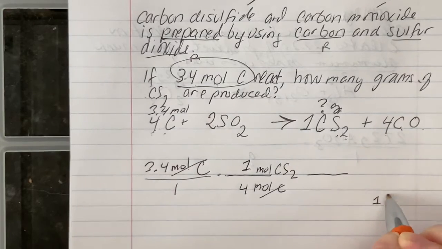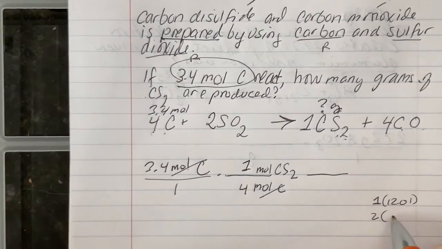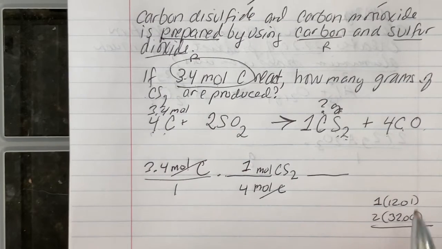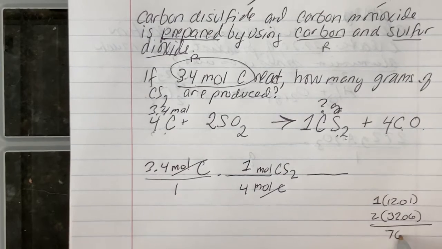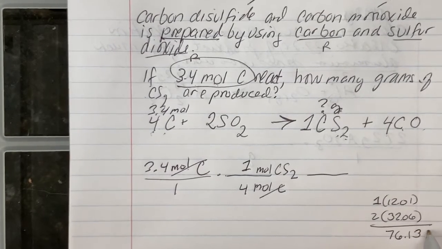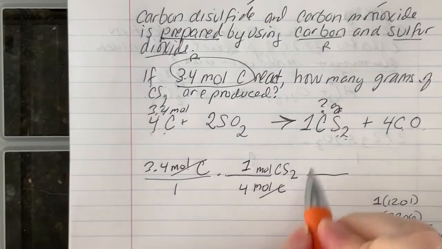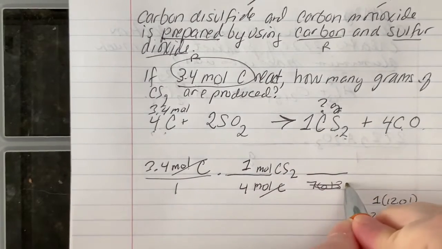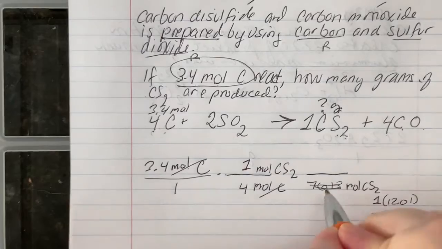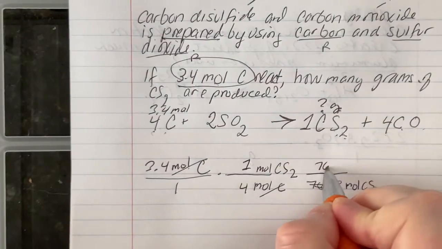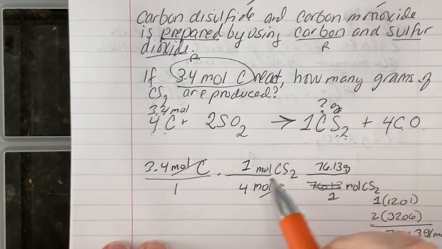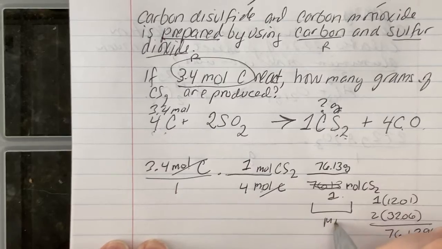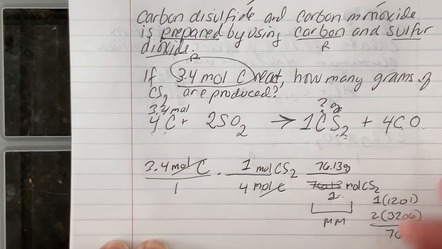So there's 1 carbon at 12.01. There's 2 sulfurs at 32.06. That gives 76.13 grams per mole. Oops, wrong spot. See, that's why you should always write it. I need moles of CS2 on the bottom to cancel. There's 1 mole of CS2 and 76.13 grams. So even though we have a mole ratio over here, you don't use that in the molar mass. The molar mass is still always so many grams per 1 mole.